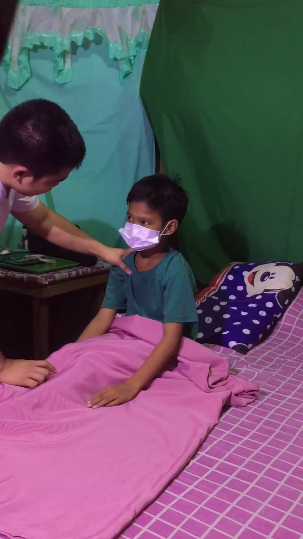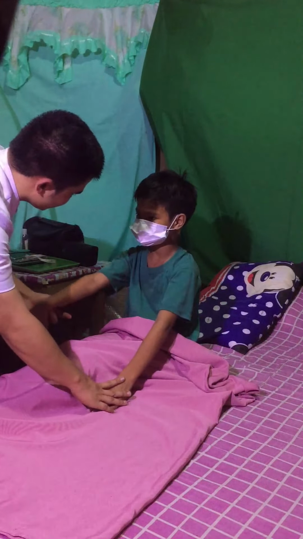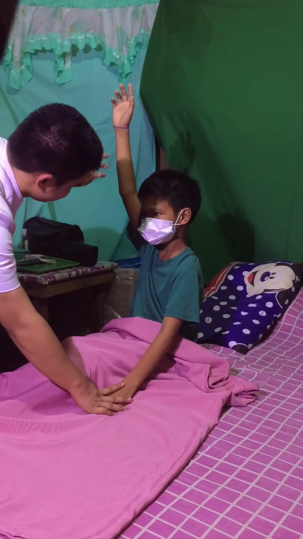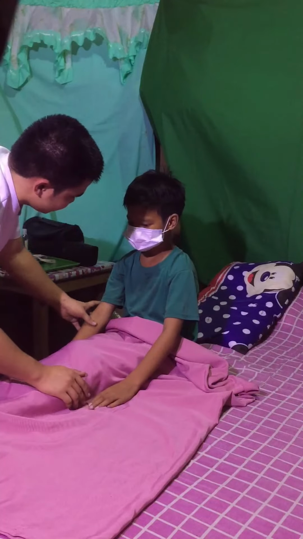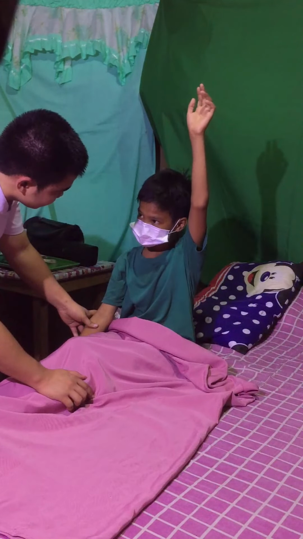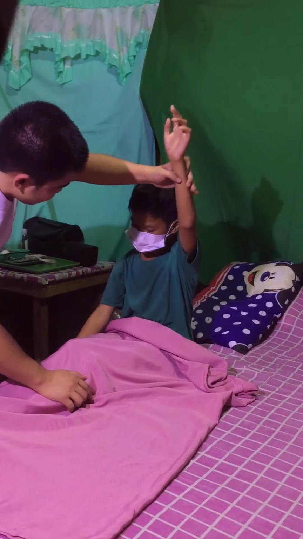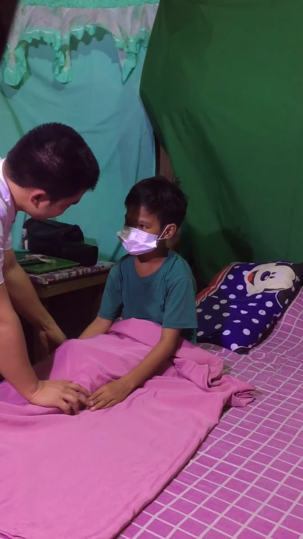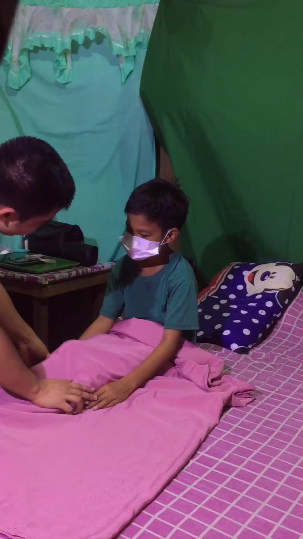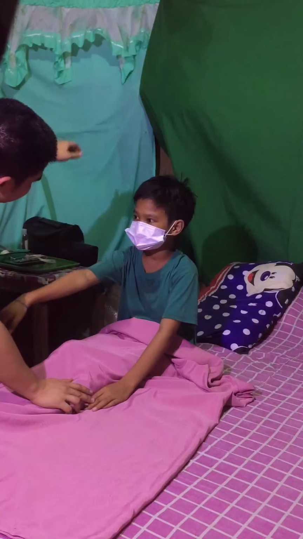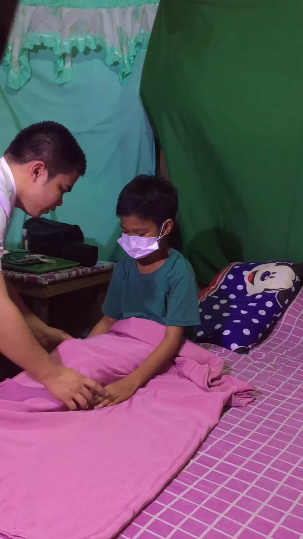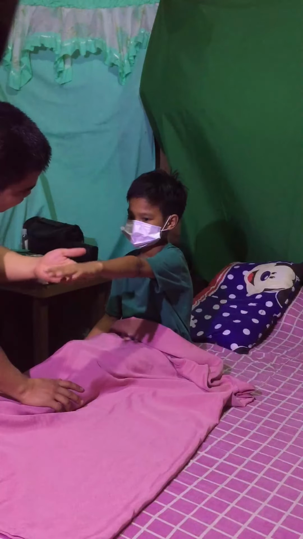Okay, so please move your arm up. Okay, like this. Okay, then back to normal. How about the other one? Okay, that's good. You may lower it down. Okay, so now move your arm forward. Okay, like this. Okay, and extend it. Okay, that's now good. Okay, how about the other one?